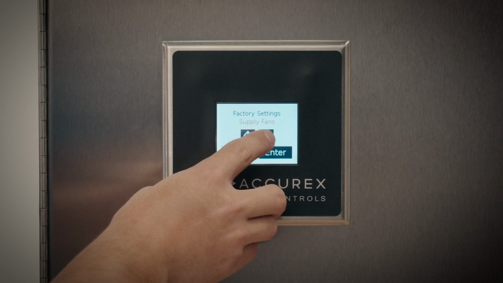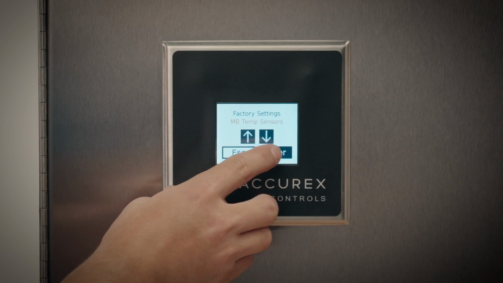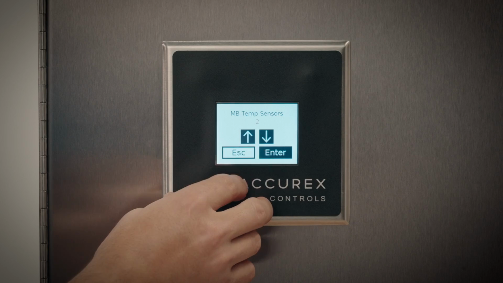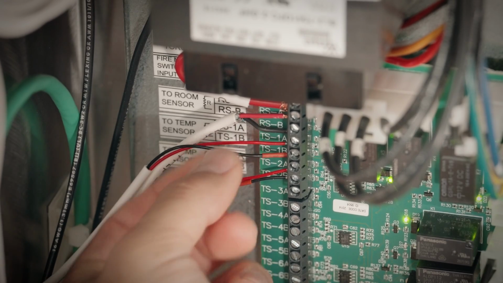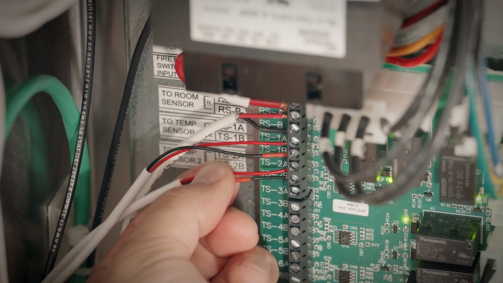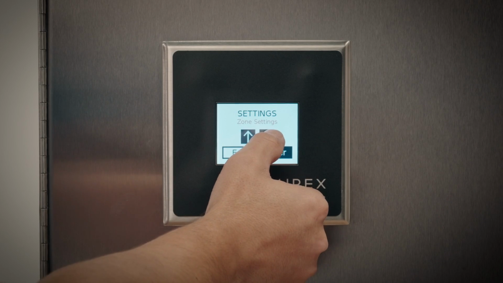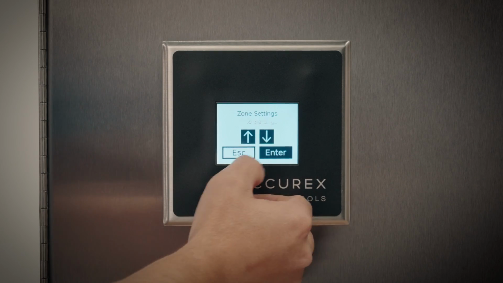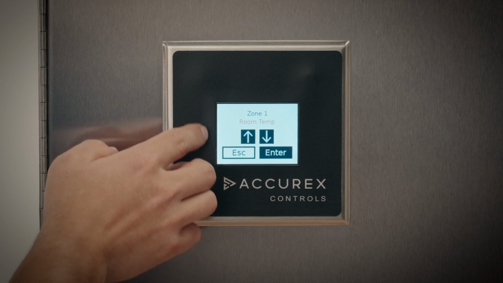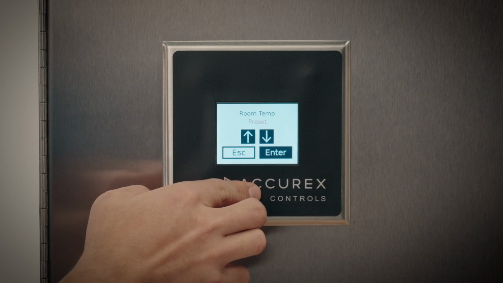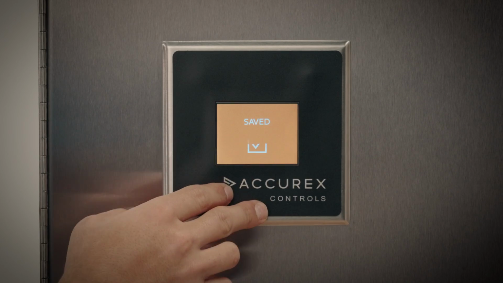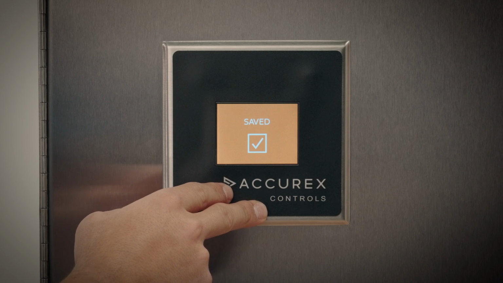For hood temperature sensors, select MB Temp Sensor and set the number of desired sensors. Sensors always follow numerically from Temp Sensor 1 on the main board. If there is a room sensor being removed and the temp sensor fault is still present, navigate to Zone Settings and ensure the room temp setting is set to preset in each zone and save it.